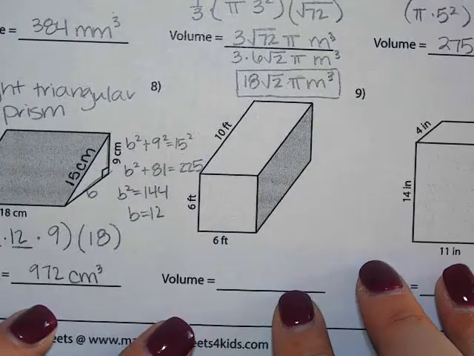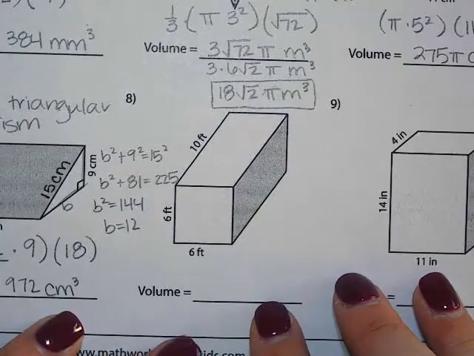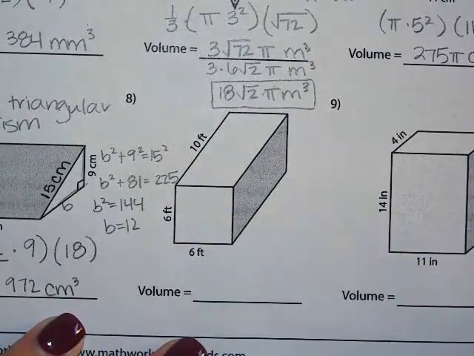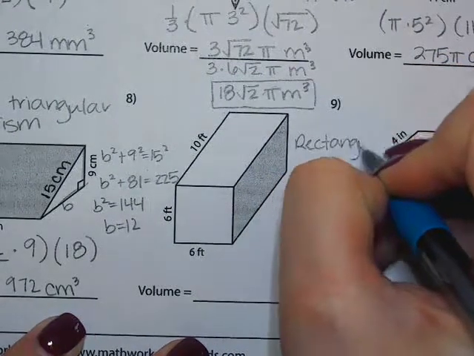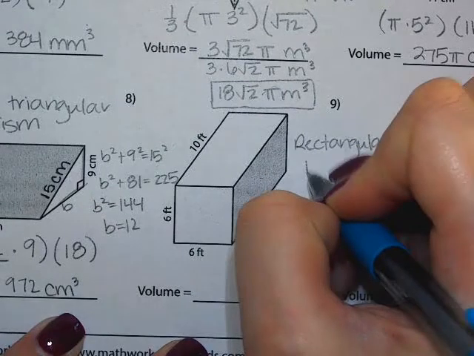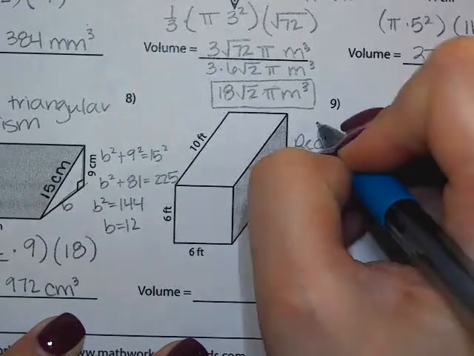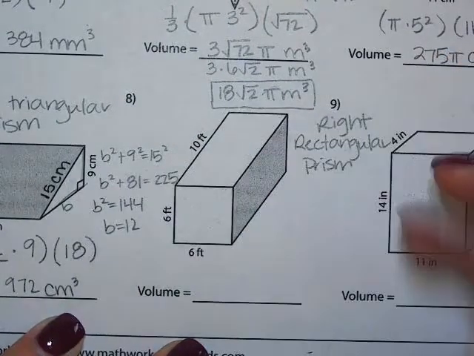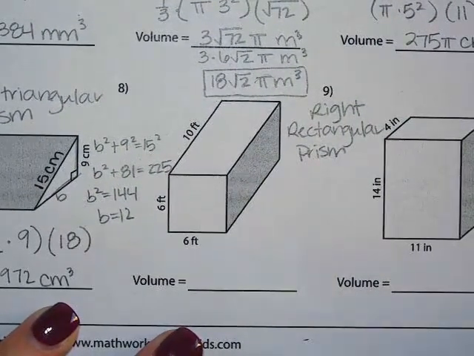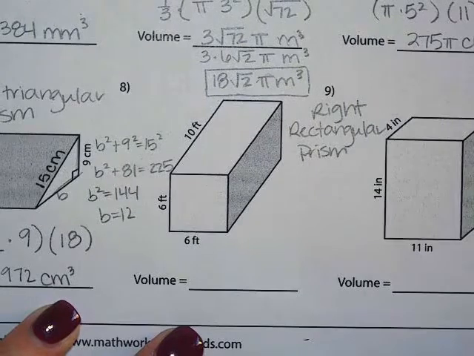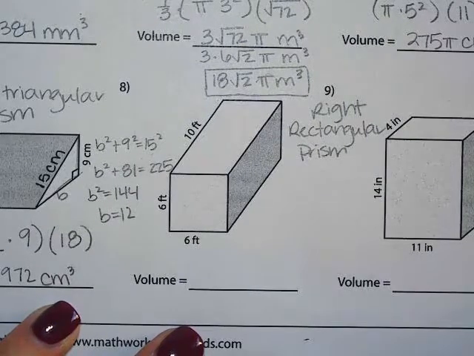All right. What is the next one? What's that shape called? A rectangular prism. That is right. It is right because it's straight up and down. Okay. And how do we find the volume? Area of the base times the height. And what's the base? This is 6 times 6.